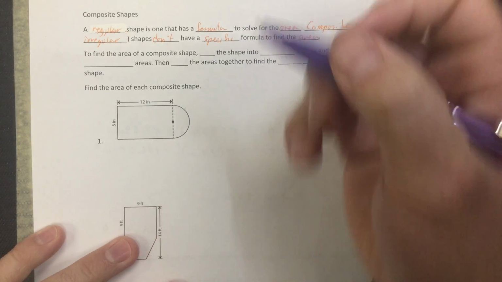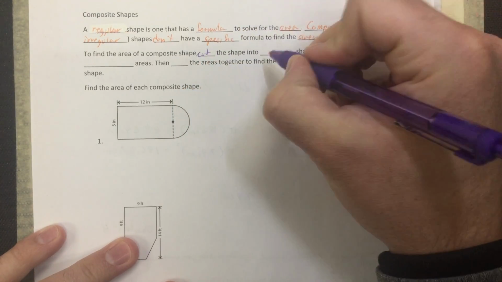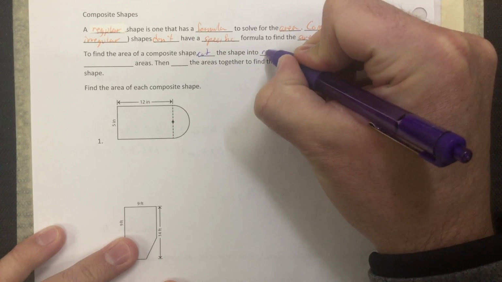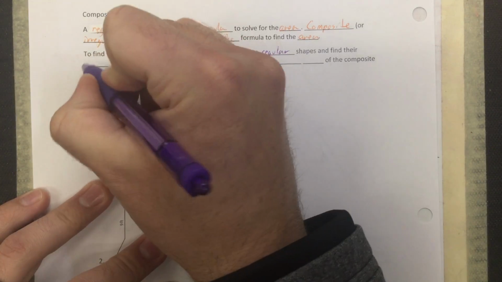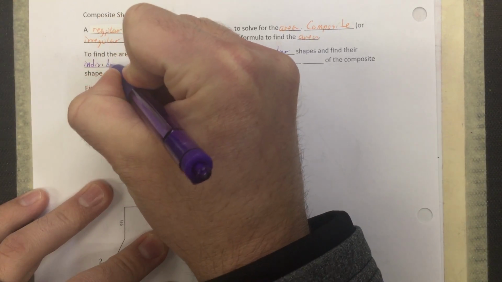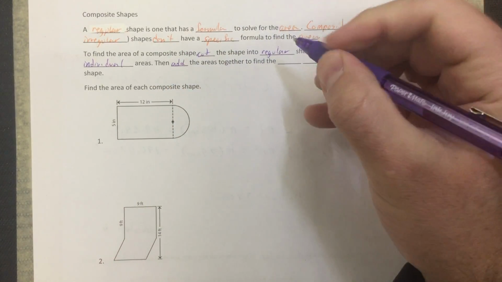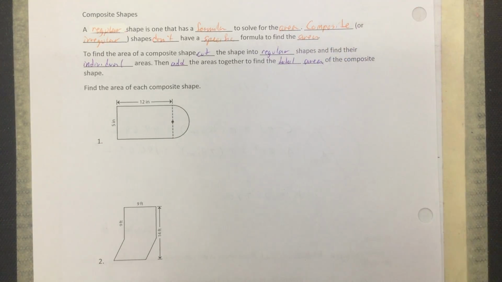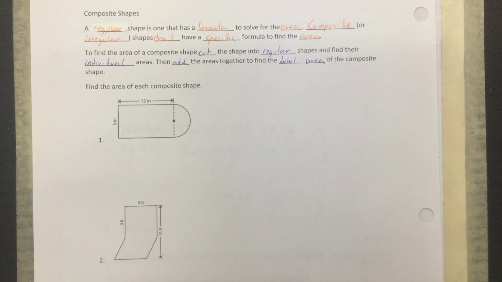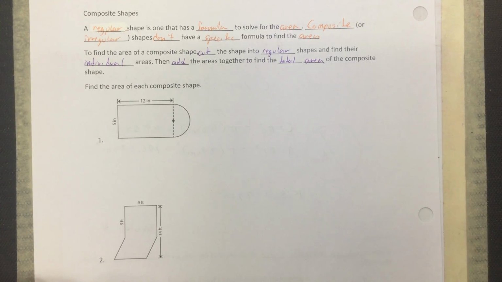Now, to find the area of a composite shape, we need to cut the shape into regular shapes or somewhat regular shapes and find their individual areas. Then we add those areas together to find the total area of the composite shape. So the important thing is to figure out what are the two shapes, or 3 or 4 or 10 shapes, that we need to find the areas of.